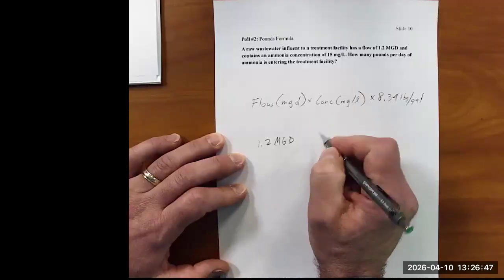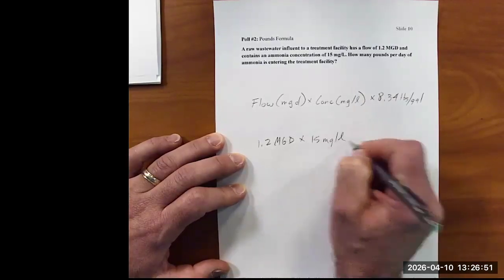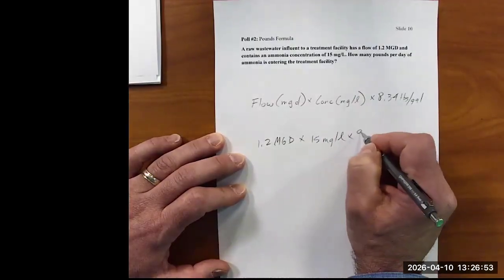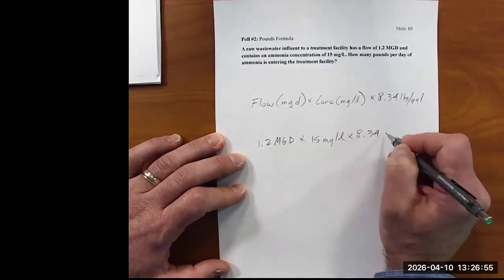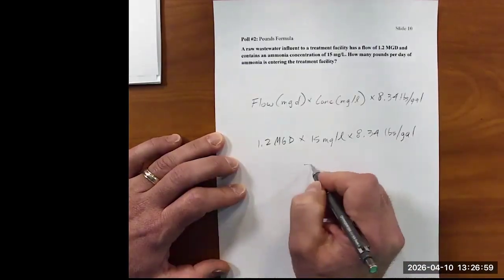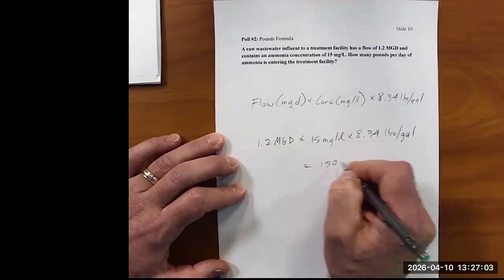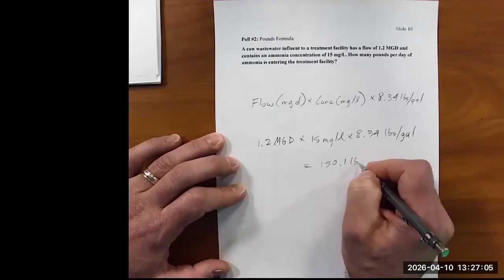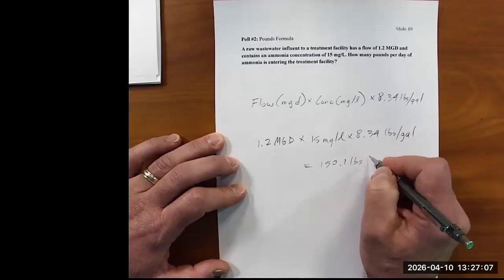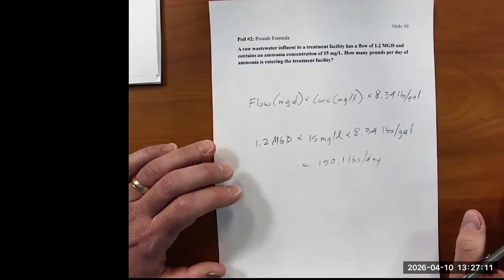We're going to multiply that by the concentration of 15 milligrams per liter or parts per million times 8.34 pounds per gallon. We do that, and I get 150.1 pounds per day. So this was based on a full day of ammonia.